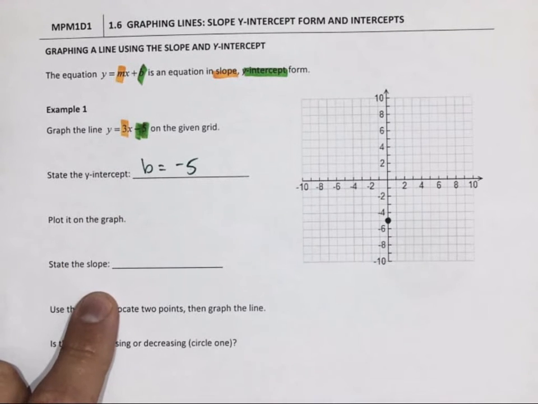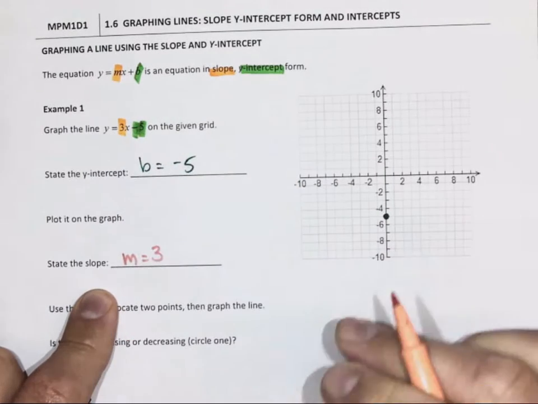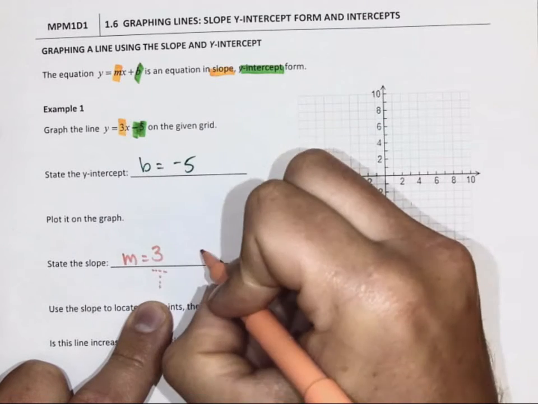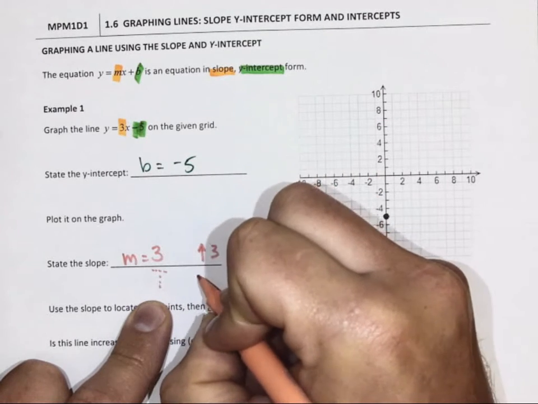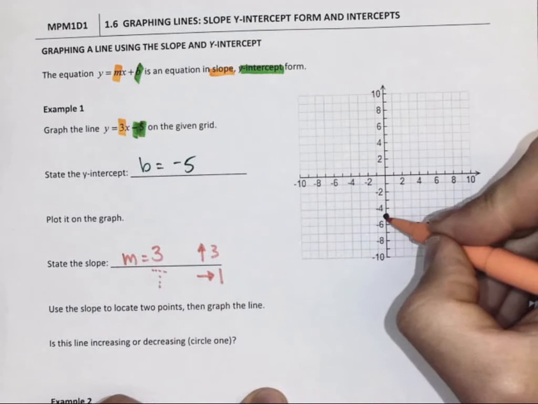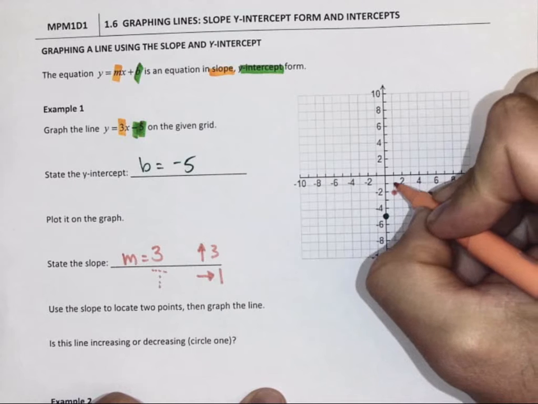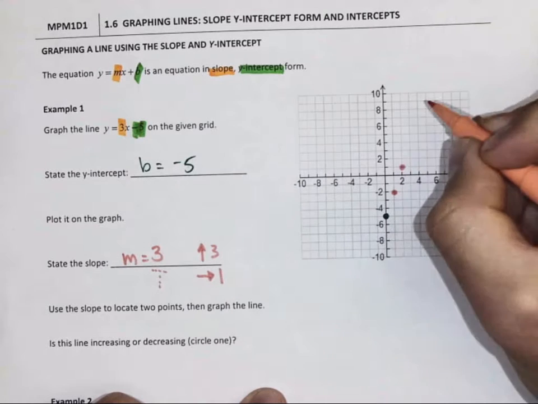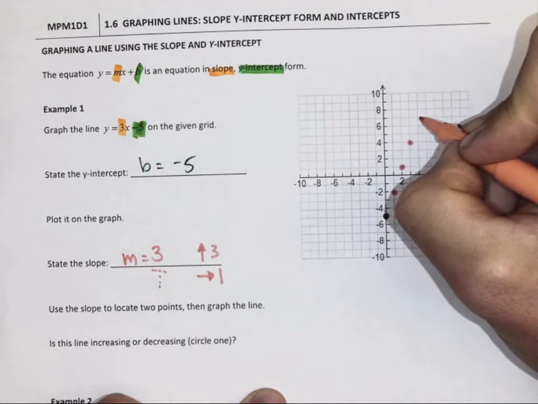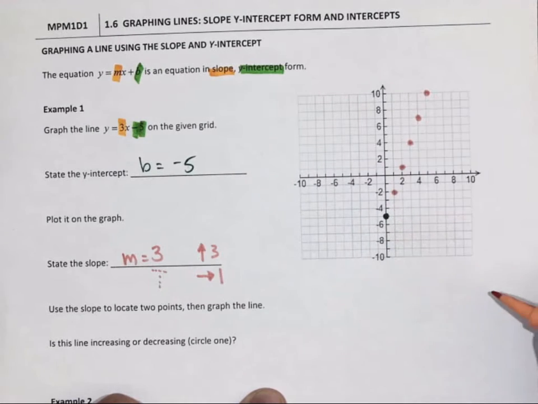Applied it on the graph. Hey, I just did. State the slope. My slope, small m, equals 3. Remember that, that means, and it's kind of like a fraction 3 over 1, I'm going to go up 3 to the right 1. So from that point, I'm going to go up 3, 1, 2, 3, to the right 1, put a point. Up 3, to the right 1, put a point.